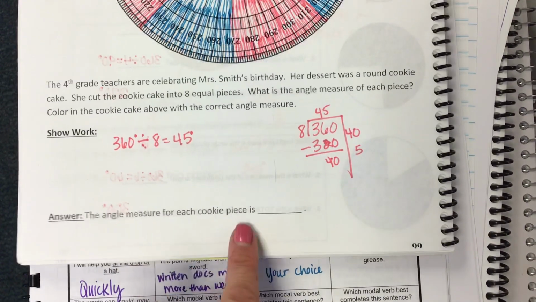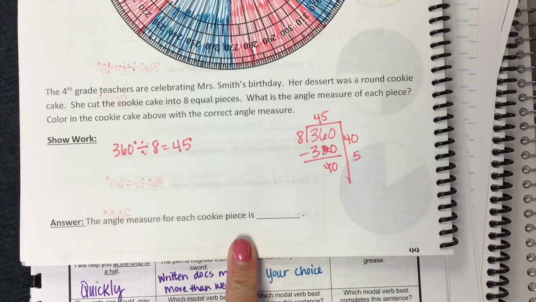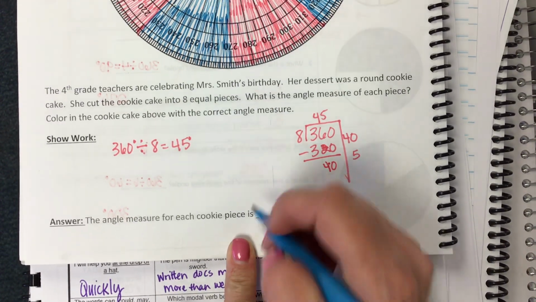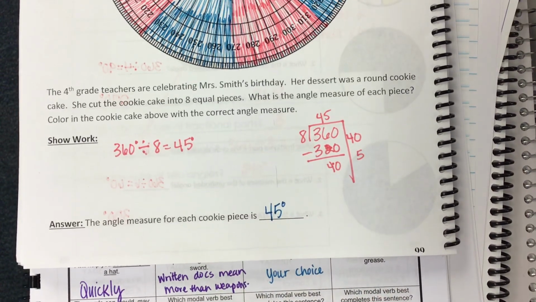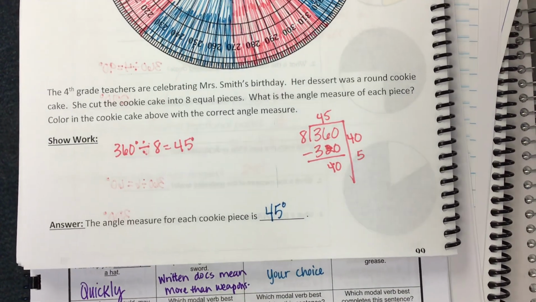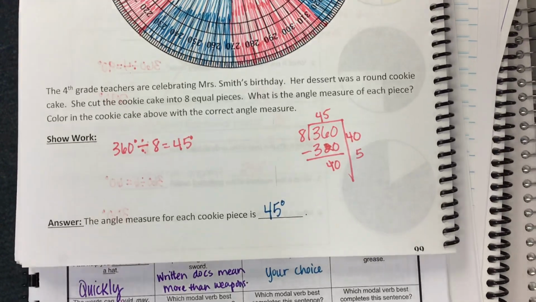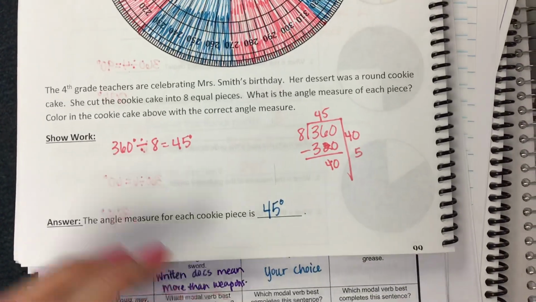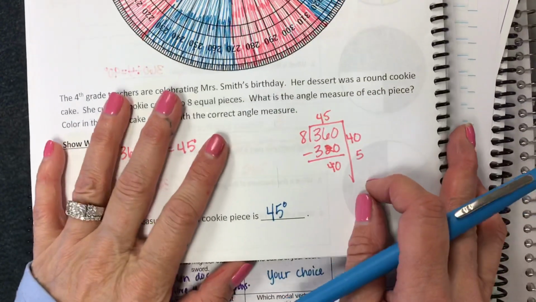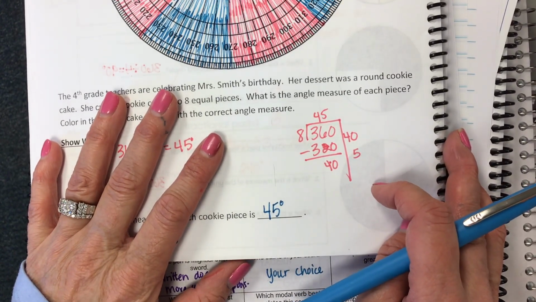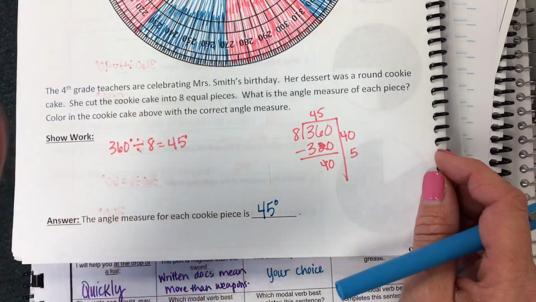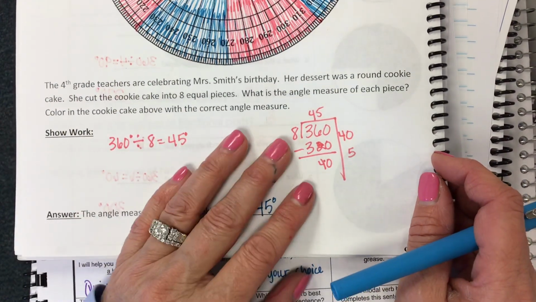So the measure for each cookie piece is what? 45 degrees. Okay? And are they acute pieces or obtuse pieces? Right. Here's a bit of advice from Miss Manners. Never take an obtuse piece of cake from the birthday party. People will be like, oh my gosh, they're so rude. They just took the biggest piece of cake.